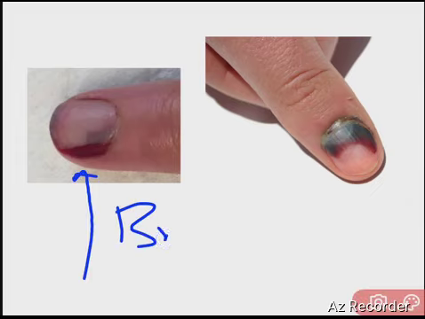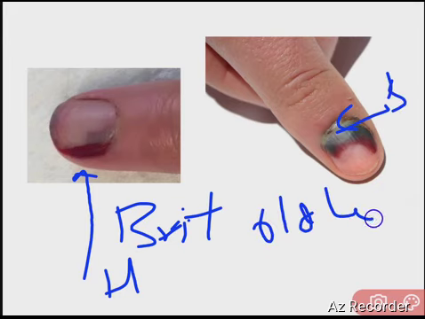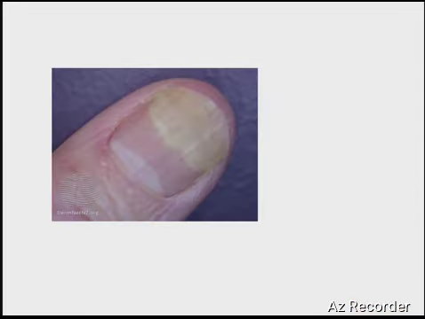This is a fresh trauma, and there is bright blood under the nail plate. Bright red is due to fresh trauma and forms a hematoma. It is a fresh hematoma. Here it is dark red and a little bit brownish. It is due to an old hematoma. So bright is fresh and brownish is old hematoma.